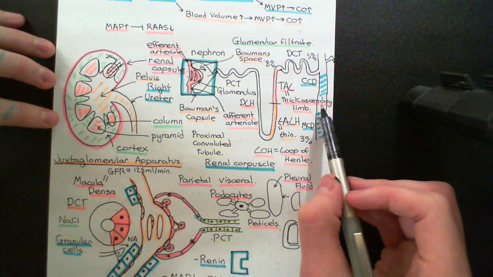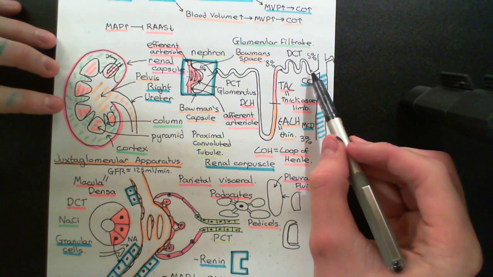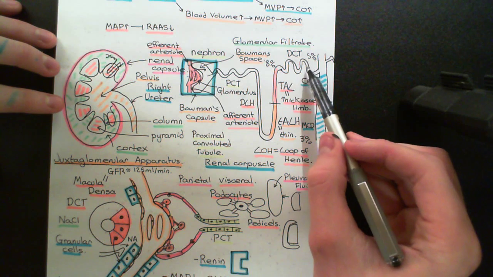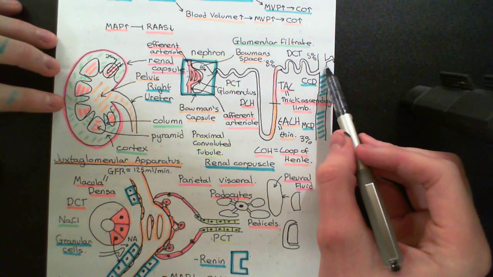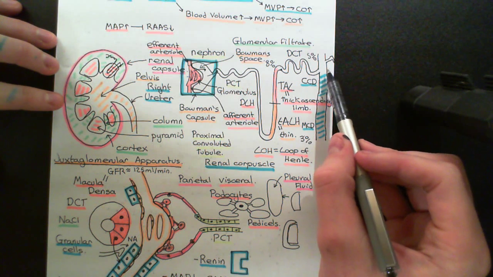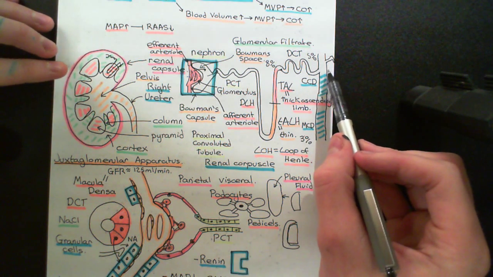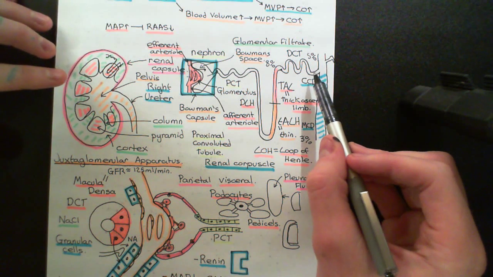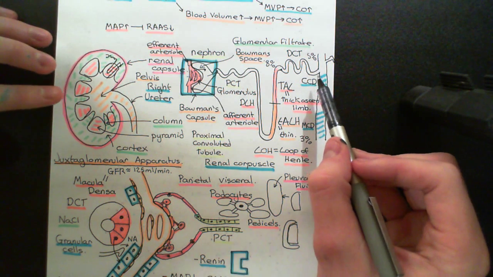What aldosterone is going to do is act on the cells that line the distal convoluted tubule, the terminal distal convoluted tubule here, and also the cortical collecting duct, and it's going to increase their resorption of sodium chloride and therefore also the reabsorption of water, because where salt goes, water follows is the phrase everyone uses.